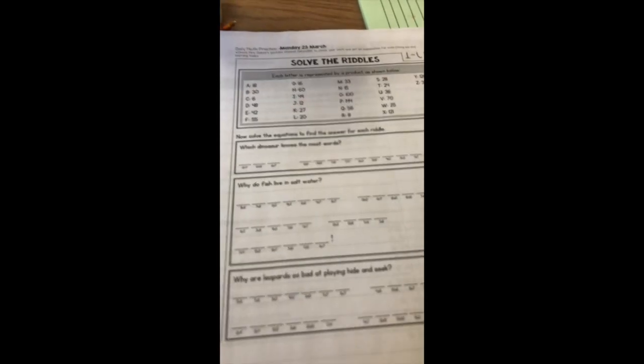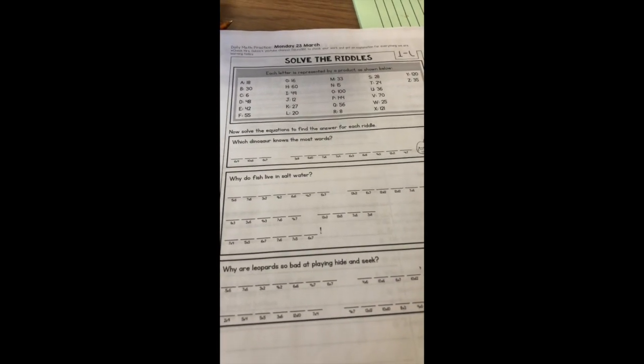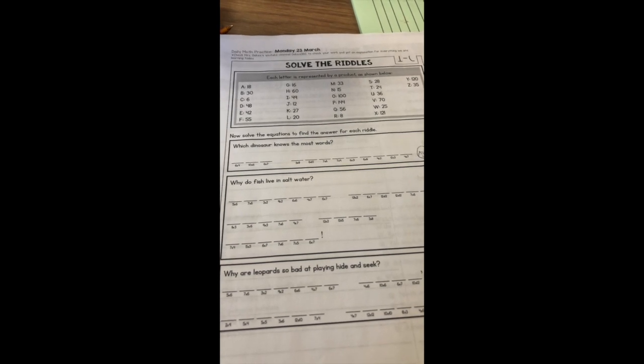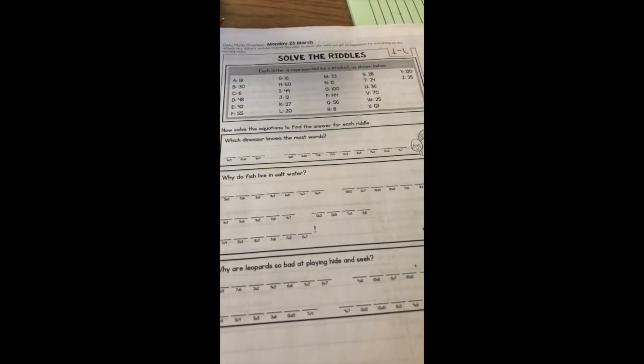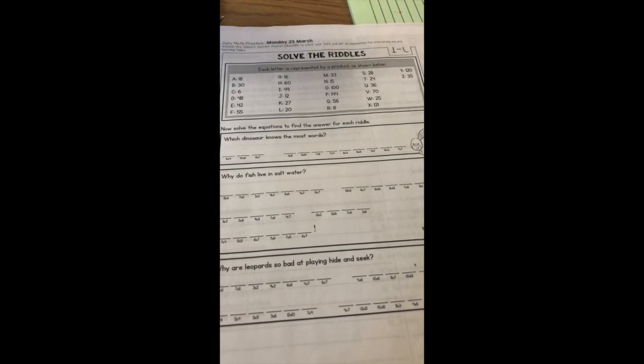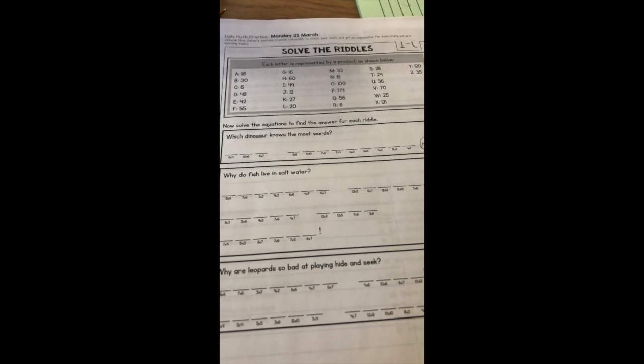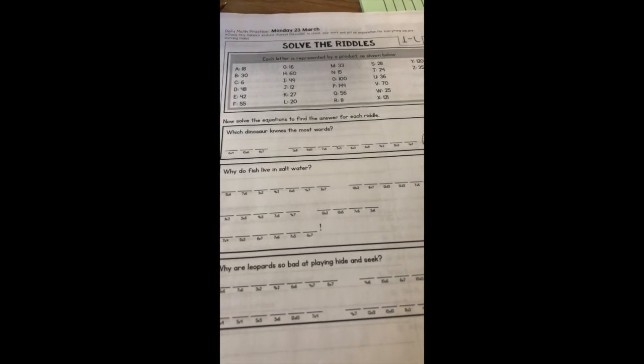So we just worked through our first page. Oh, my phone doesn't want to focus, so just give me a second. We worked through our first page, and now I'm going to move on to the second page. Now this is actually from the multiplication station, but it's one that none of you have done yet. It's the new multiplication station. So we're going to work through it. Each letter is represented by a product shown below. So all you have to do is solve the equations to find the answer for each riddle.